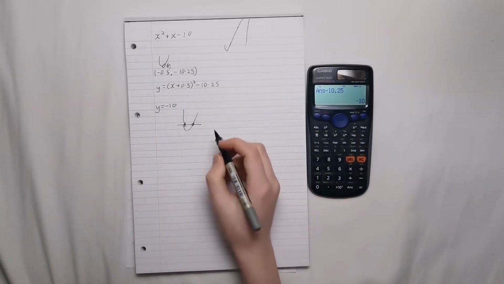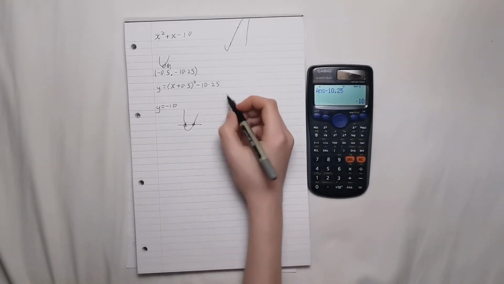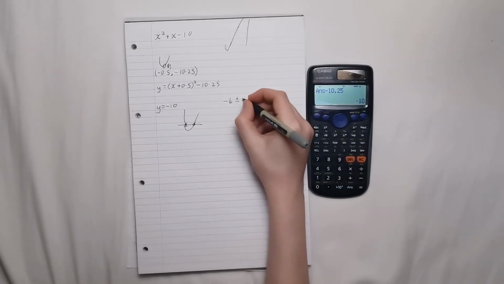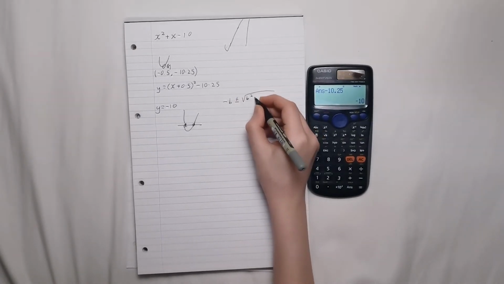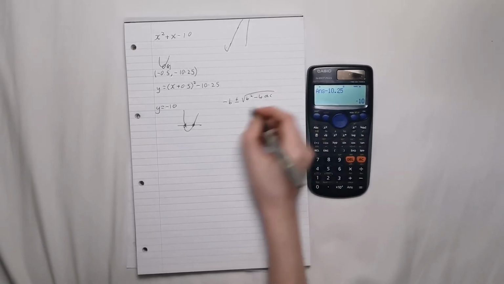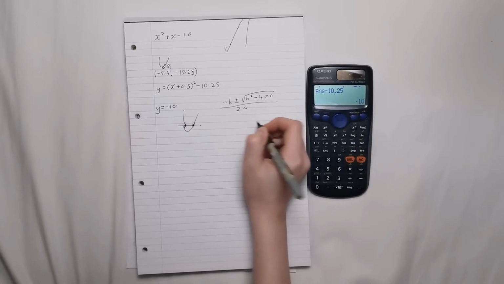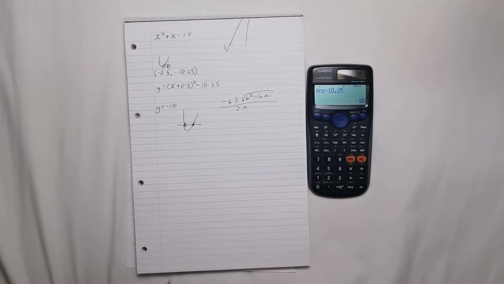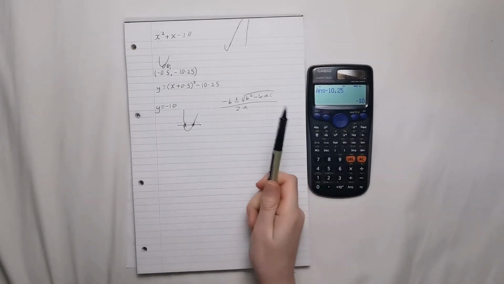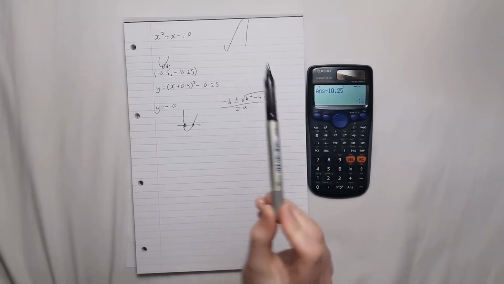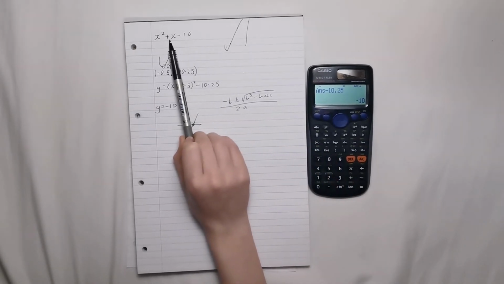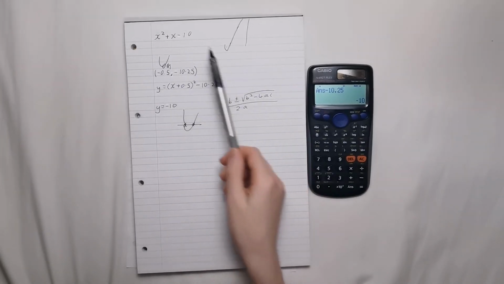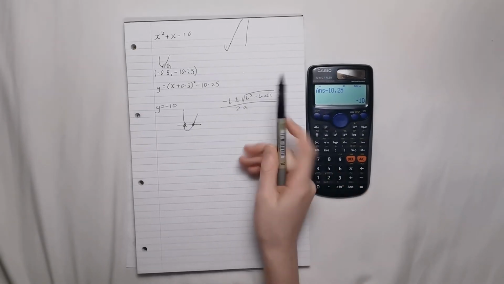To work this out, there are 2 ways. The first one is the quadratic formula, which is minus b plus minus the square root of b squared minus 4ac, all over 2a. Or you factorize it, which we'll see if we can do in a second. The way you work out if it can be factorized is by looking for numbers that add up to 1, or have a difference of 1, that multiply to negative 10, and there aren't any, so that doesn't work. So that means it has to be the quadratic formula.